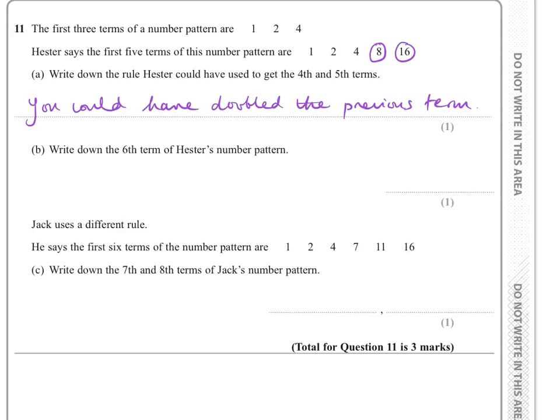Write down the 6th term. So if this is the first term, 2nd, 3rd, 4th, 5th, well the 6th one will be double 16, i.e. double the previous one, and that will be 32.